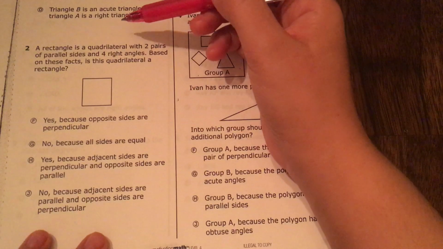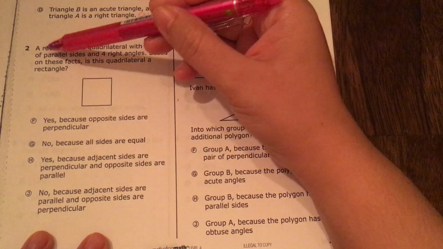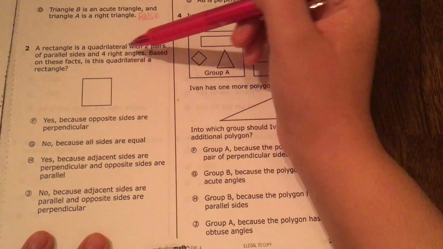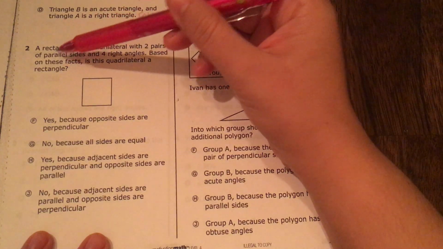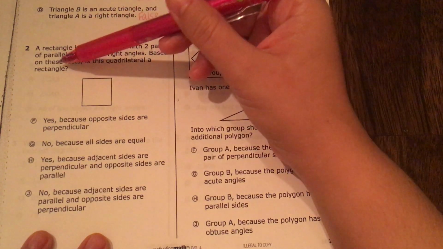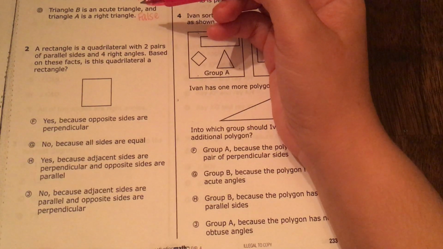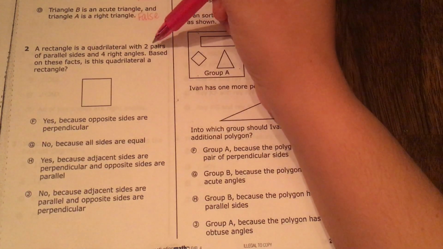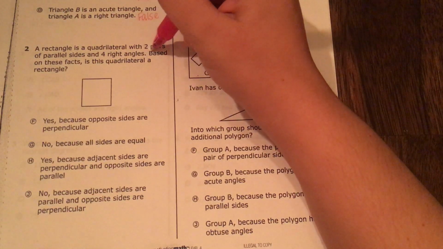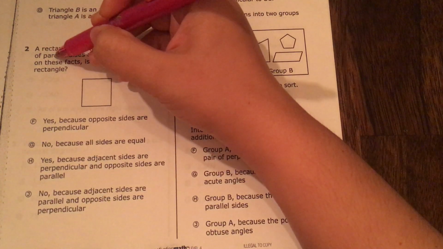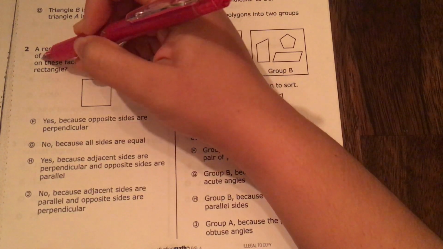Number 2. A rectangle is a quadrilateral with 2 pairs of parallel sides and 4 right angles. Based on these facts, is this quadrilateral a rectangle? Okay, so let's see. It says 2 pairs of parallel sides.